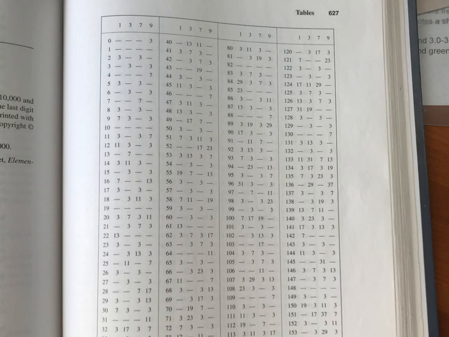For instance, if we have a number, say 211, instead of looking for the factors that are less than or equal to the square root of 211, you can quickly use this table. You divide this 211 into 21 and 1. So the single digit and the remaining digits.